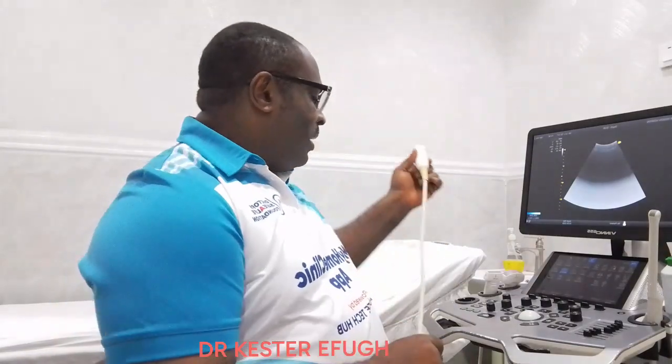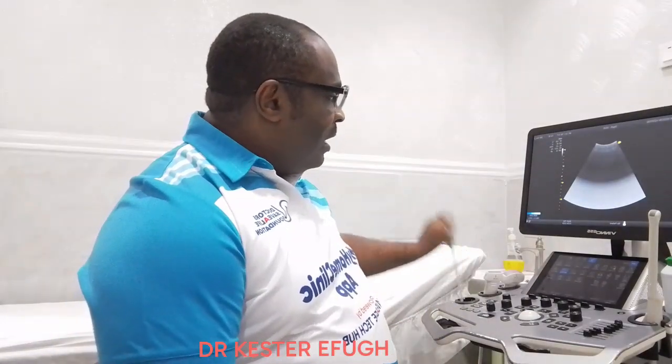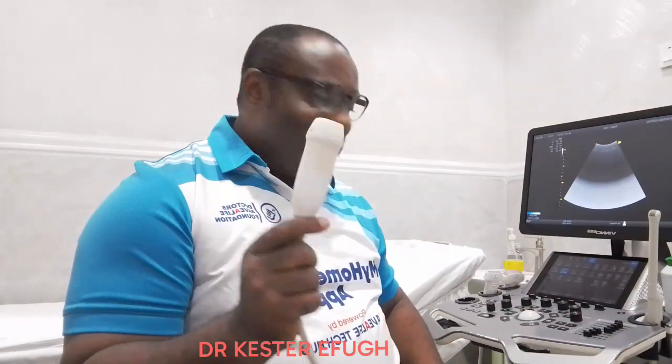There's also the probe that is used sometimes for doing transcranial ultrasound. Okay, so it is a very important probe, and the frequency is usually from 2.5 megahertz to about 4.5 megahertz. Okay, let me just do this, then I'll double back.